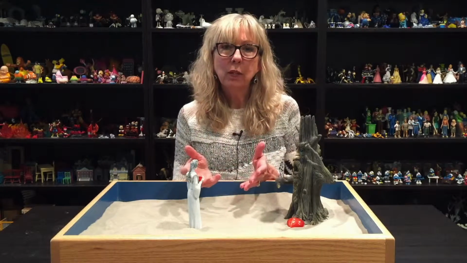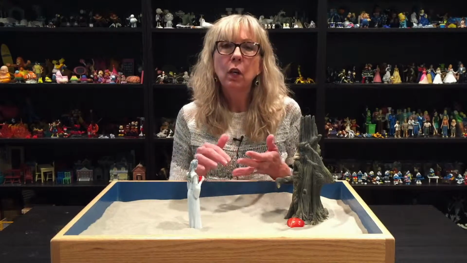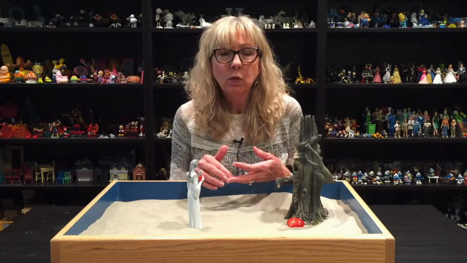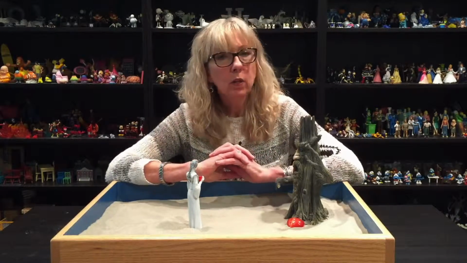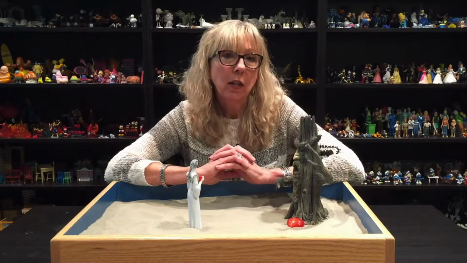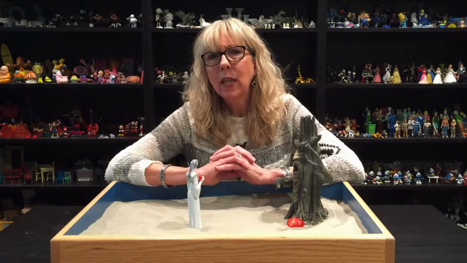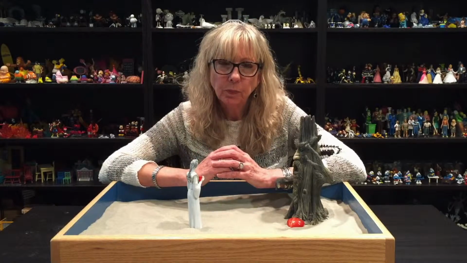Sand tray play therapy has been used effectively with children, adults, and adolescents for almost 100 years. We adults particularly can get stuck in the way that we see our lives and our challenges. The sand tray allows us to access different, more creative pathways that can help us get unstuck.